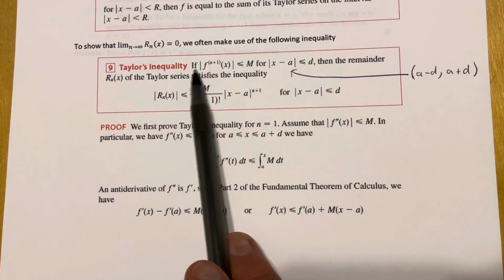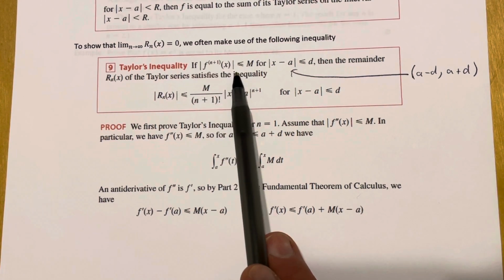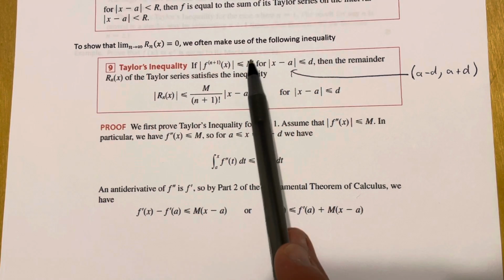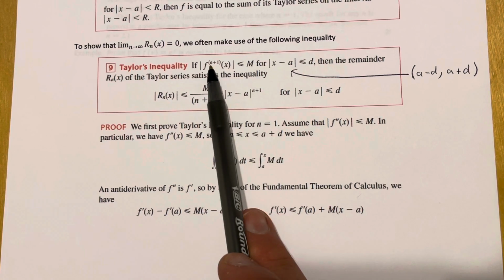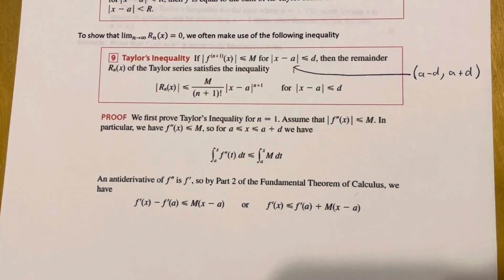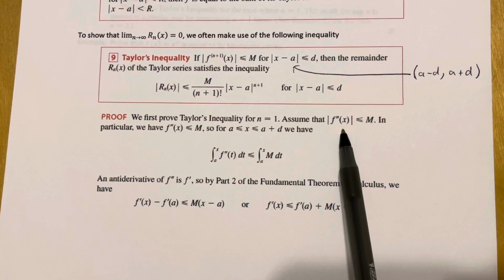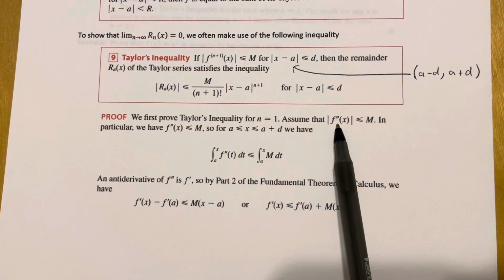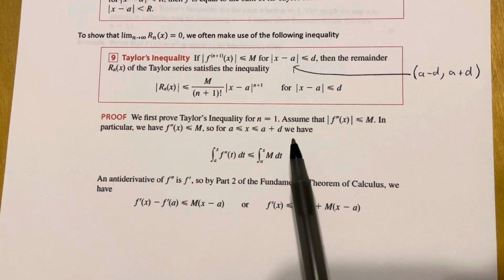So notice now in Taylor's inequality there's some assumptions. There's an if being stated here. If the n plus 1th derivative of f of x has an absolute value that's less than or equal to some number M on this interval. So whenever you see in a theorem an if statement, that's an assumption that you're going to make so that you can use that assumption in your proof. So in our case, when n is equal to 1, this would be the second derivative. f double prime of x in absolute value, we're going to assume is less than or equal to some positive number, capital M. Okay?